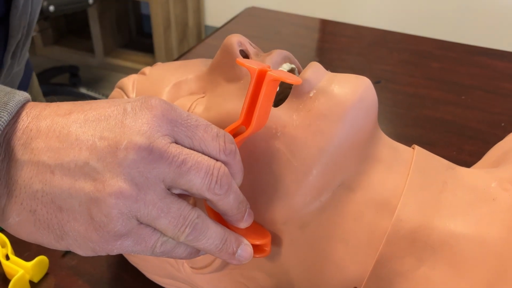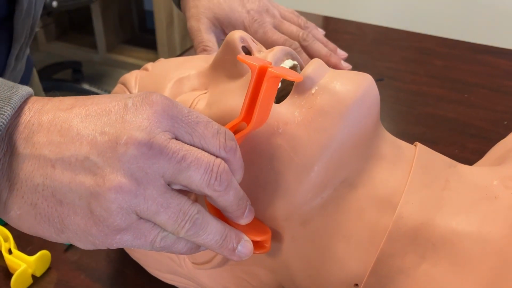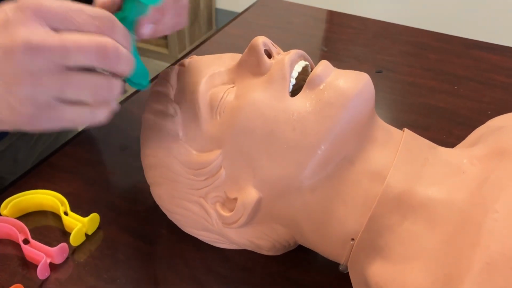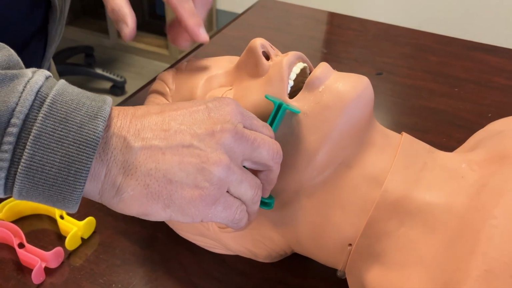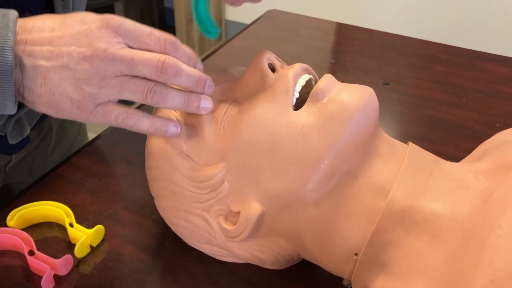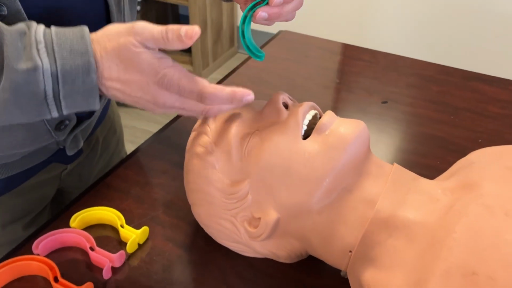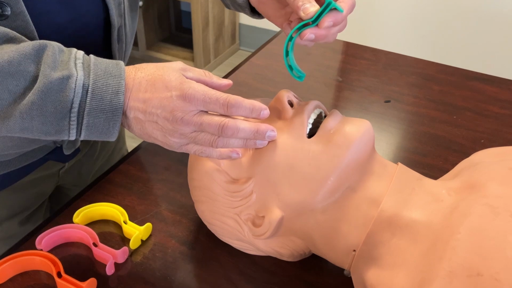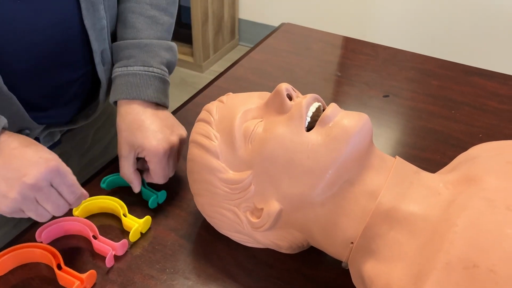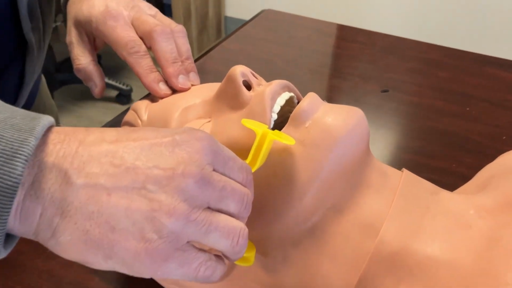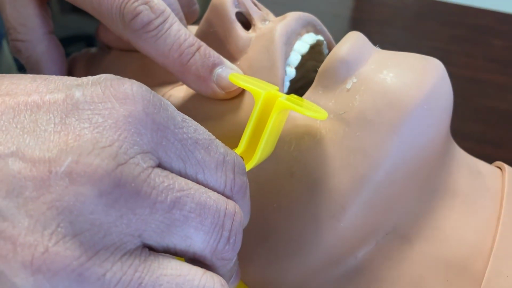If we put it in and it's too big, it's going to push the tongue into the airway. With this one, you can see it is much too small. It's below the corner of the mouth. So if we put this one in, it's just going to be another airway obstruction. The tongue's going to slide back into the airway, and this is going to be in the way of us ventilating them. So we use the yellow one, and you can see that the yellow one comes right to the corner of the mouth.